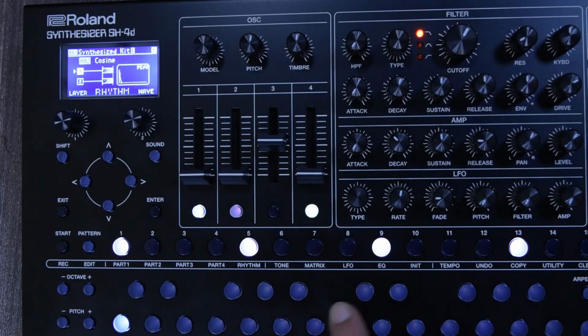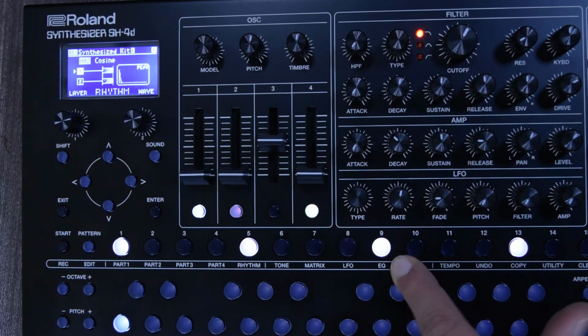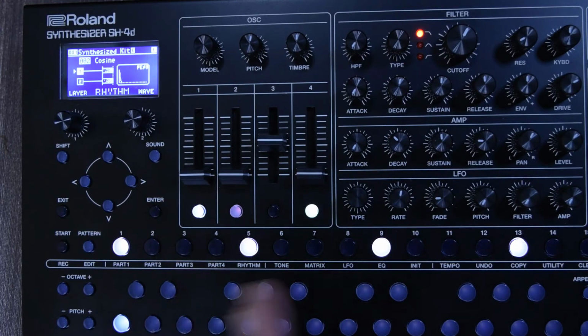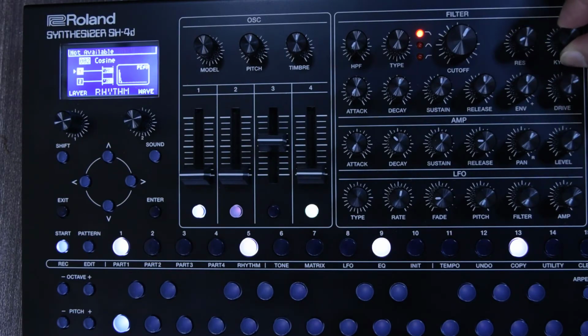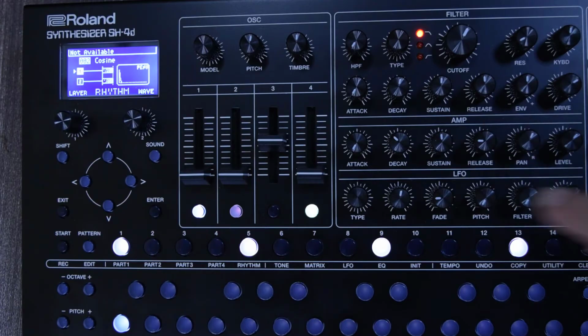We cannot use the instrument EQ, the tone EQ. This is just the tone EQ. We cannot use it for each instrument. We cannot use the keyboard, this one. Not available. Notice if I move it, it says not available right there at the top. So it's just going to let you know. We cannot use the drive, not available. And we cannot use the LFO. But everything else, it works.